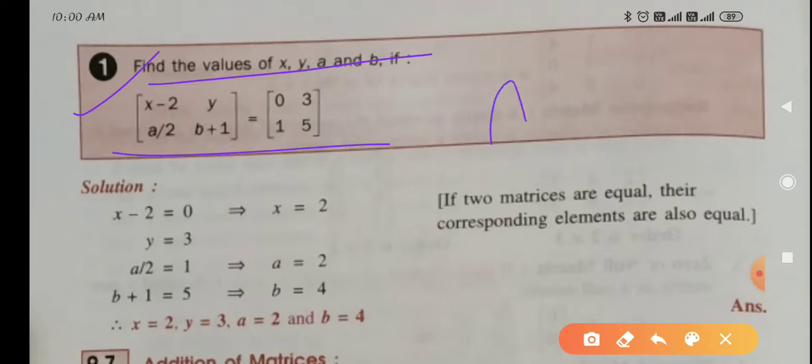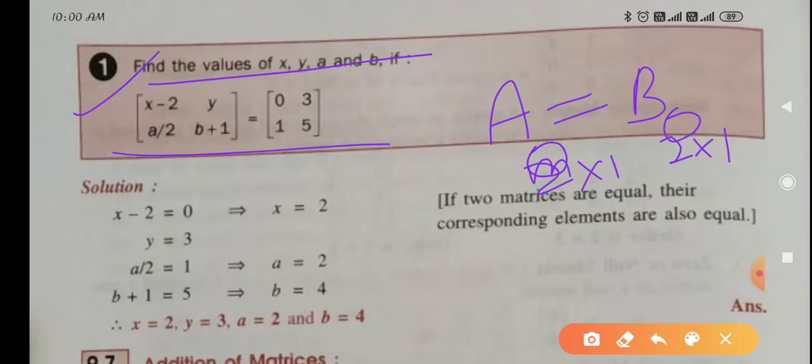Suppose A and B are two matrices and they are equal, it means A will be equal to B when the order of these two matrices is the same. Suppose it is of order 2 by 1, the other should also be of order 2 by 1, and their corresponding elements are also the same. First element to first element, second element to second element, they should match.